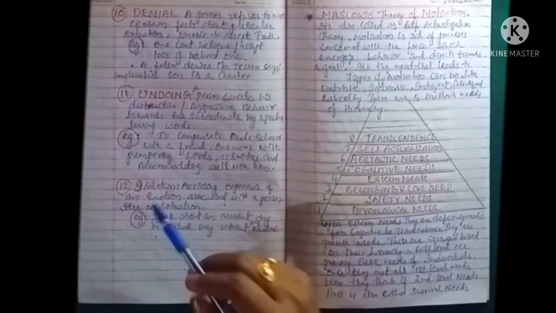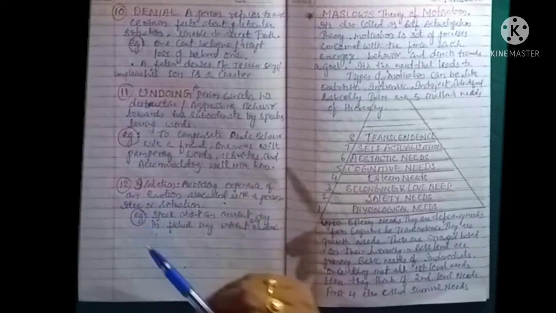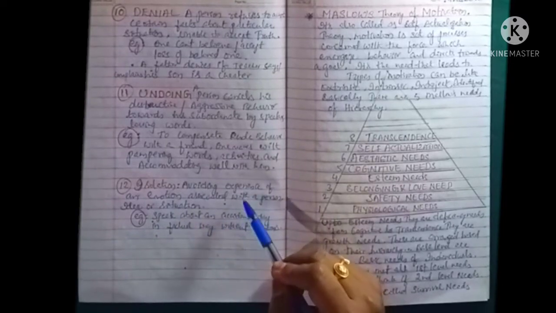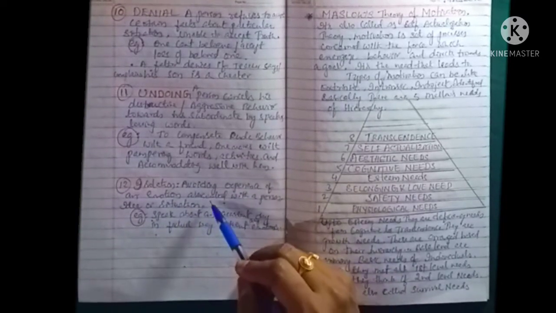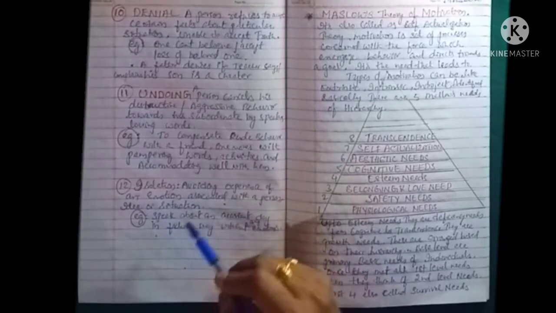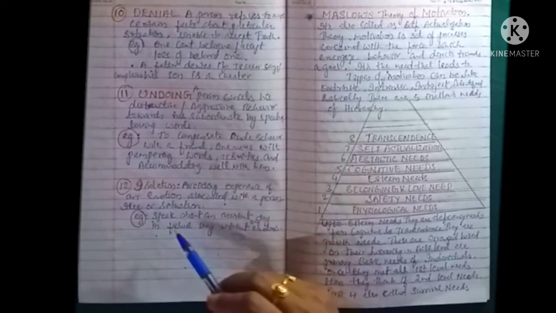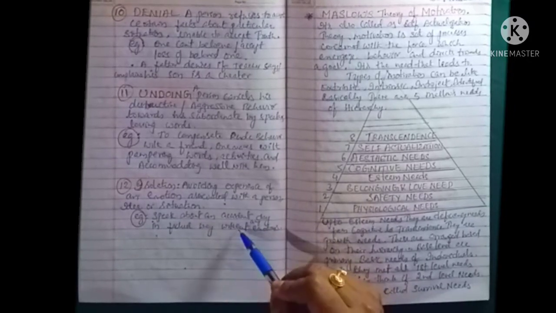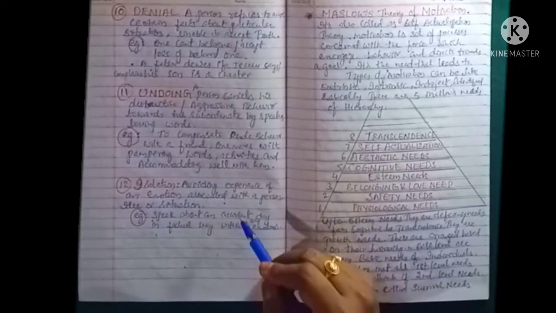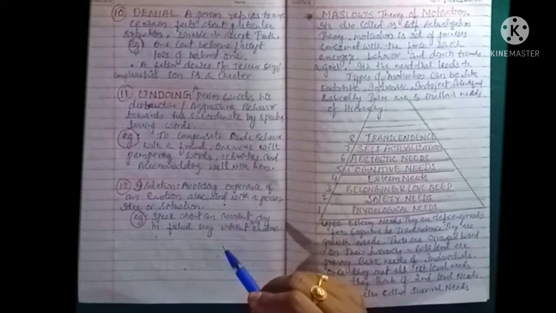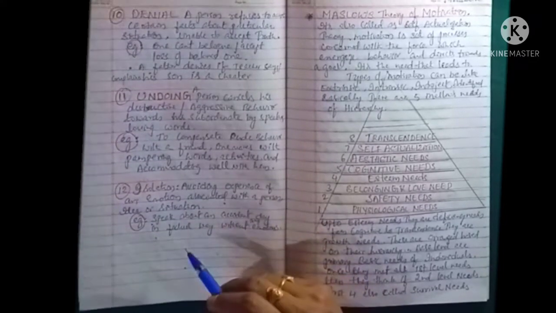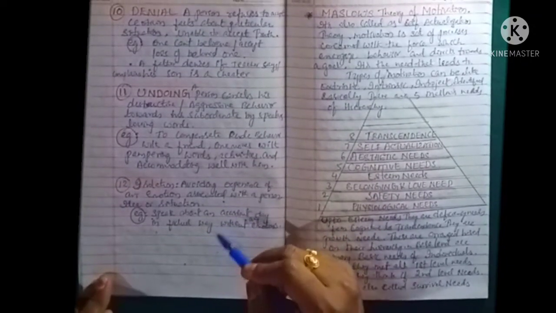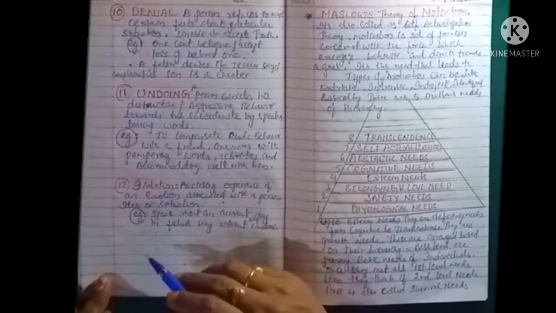The last and important defense mechanism is isolation, meaning avoiding the experience of an emotion associated with a person, idea or situation. Example, speaking about an accident day in a factual way without any emotions. So these are the few important defense mechanisms explained by Sigmund Freud that are followed by the ego to maintain the balance or equilibrium between id and superego.